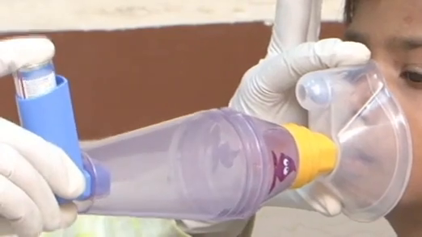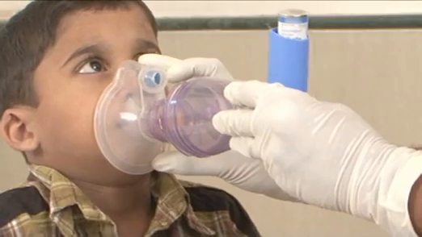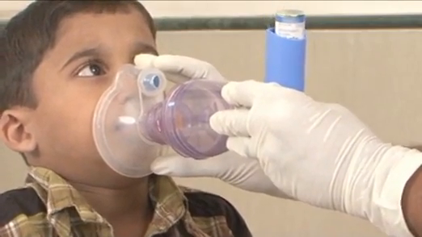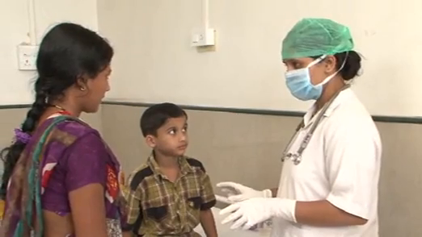If a single dose needs more puffs, press the canister again and advise the child to breathe. If a child needs another dose, it should be given as per doctor's direction.